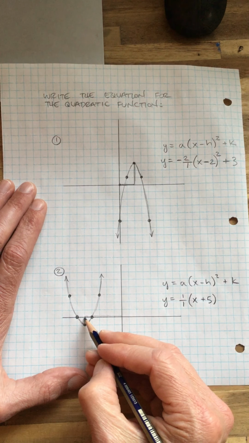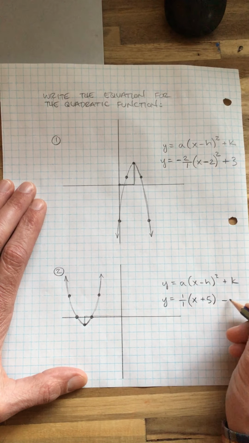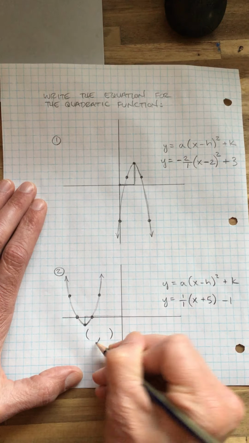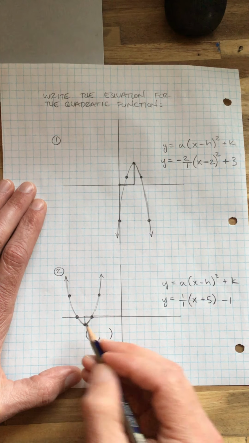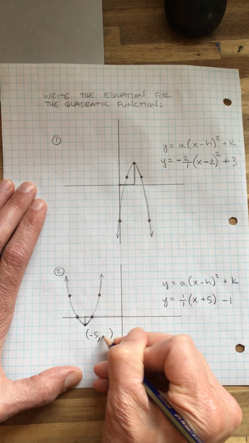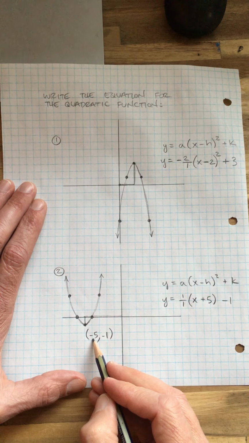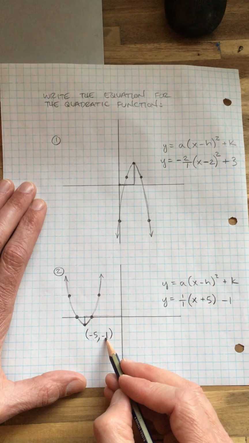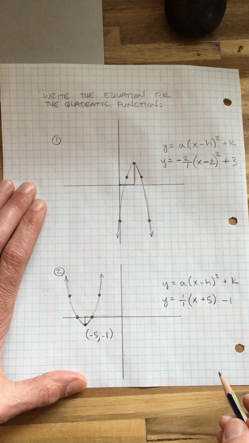And then I had to go down 1, right? So what am I going to put here? That's right, negative 1. Just out of curiosity, watch this. What's the vertex for this point? Isn't this point negative 5, comma negative 1? So my h is negative 5. Remember, h opposite. What do I put here? Positive 5. What's k? Negative 1. Keep it the same. Negative 1, okay?